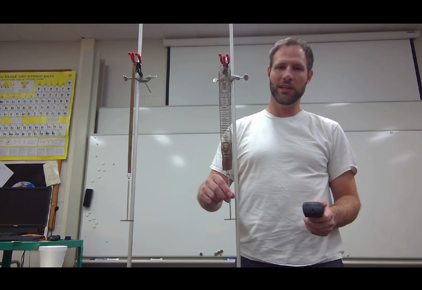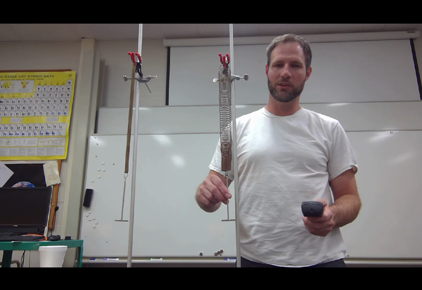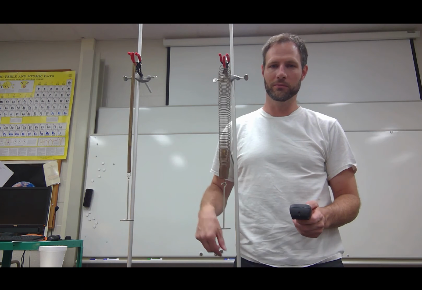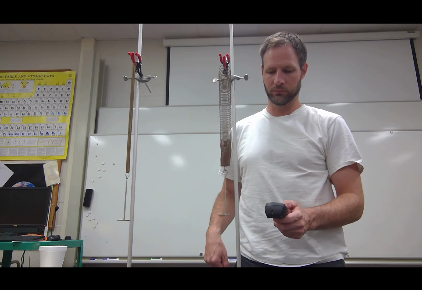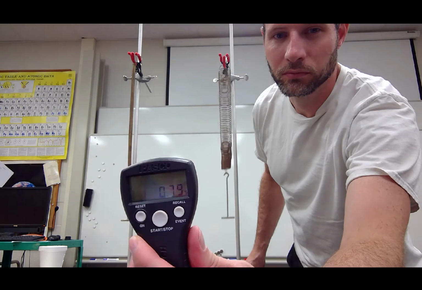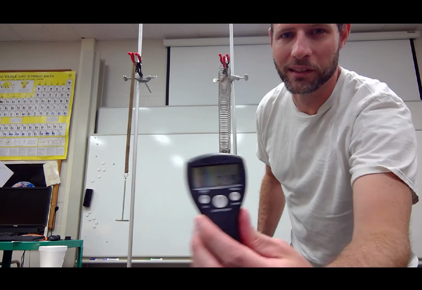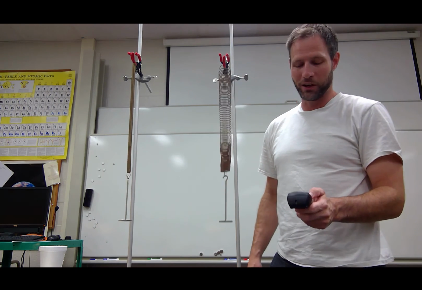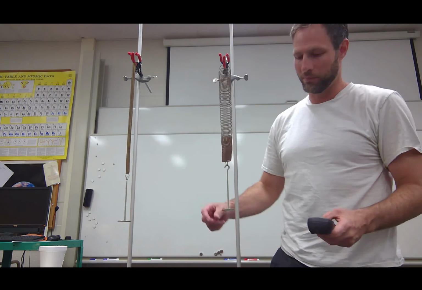Now let's see what happens if I have an oscillation with a smaller amplitude. 0.79 seconds. So within the margin of error of my measurement here, it's the same.